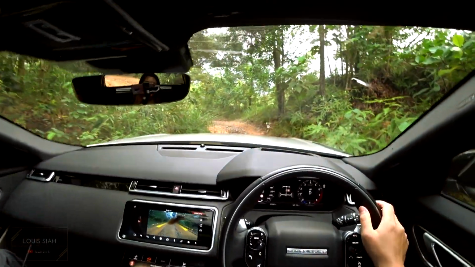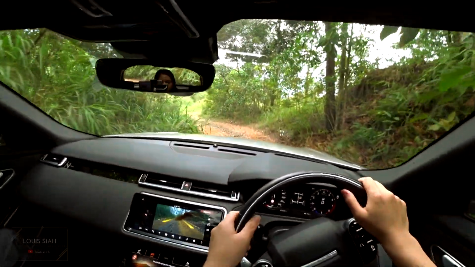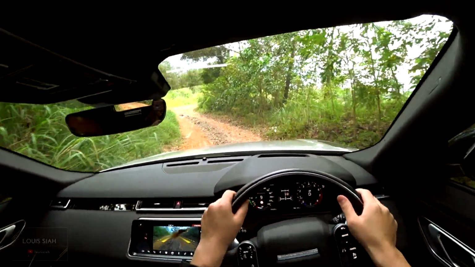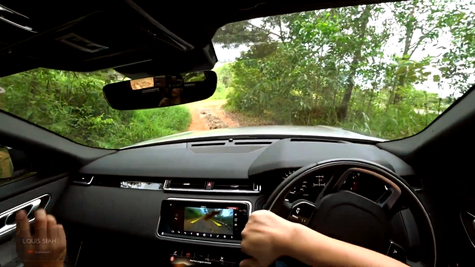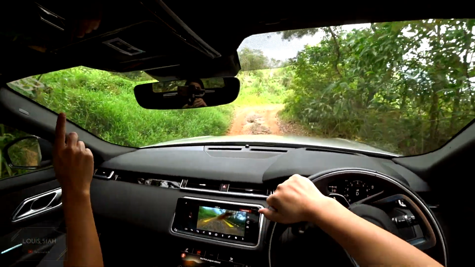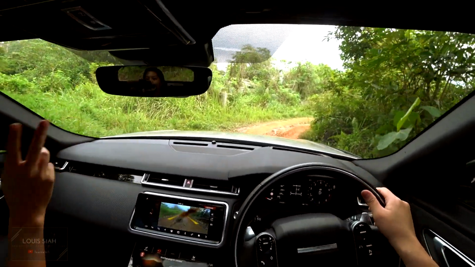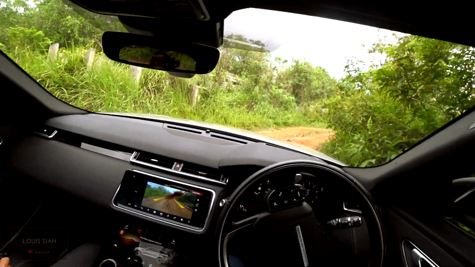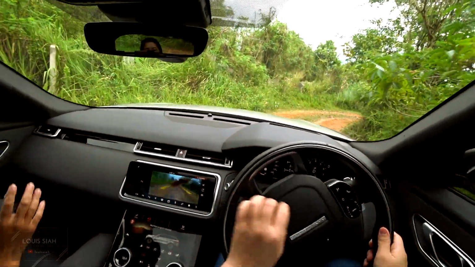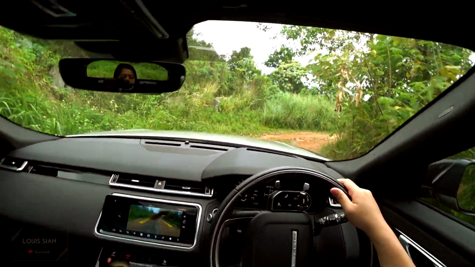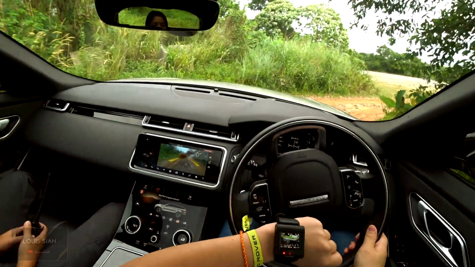So we are coming to the end of the trail. When you hit the tarmac, you switch to comfort. At halfway, there are a few corners where you can switch to dynamic. Dynamic. Yeah, I can feel the difference. But because the tires are quite muddy, don't push it too hard.